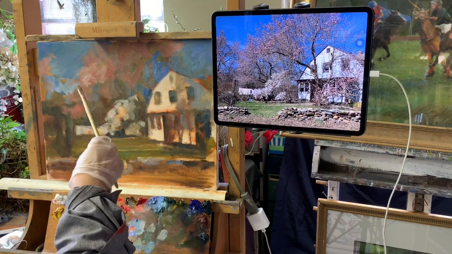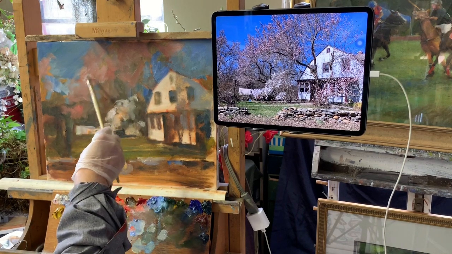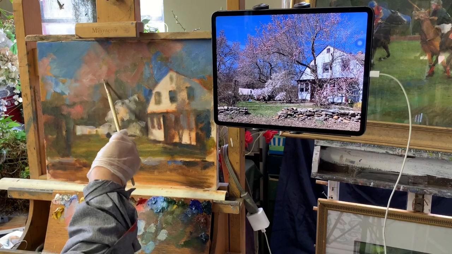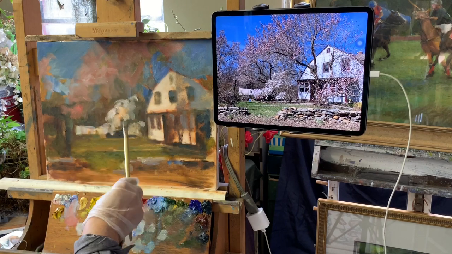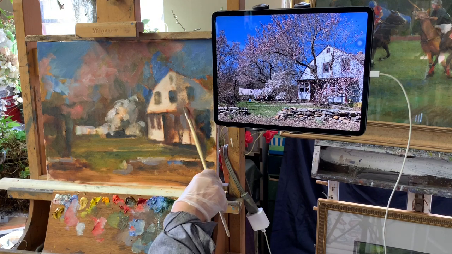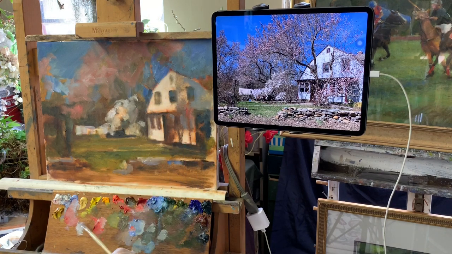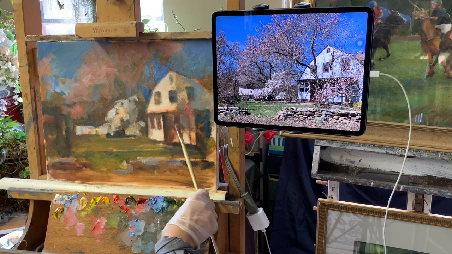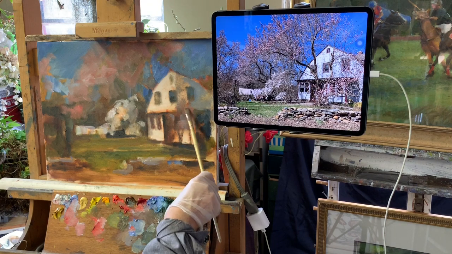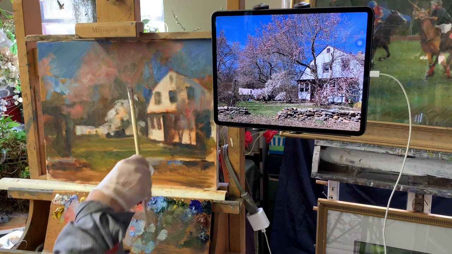How light is it compared to not just what it's next to, in fact, not what it's next to. How light is it against the lightest thing in the painting? That's what I'm concerned about. If you look at just the immediate area, you're going to be a little bit misled, because something might look really light in a dark area, but it's not as light as the lightest thing in the painting.